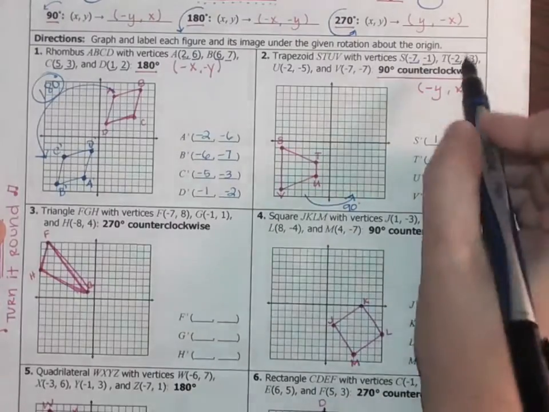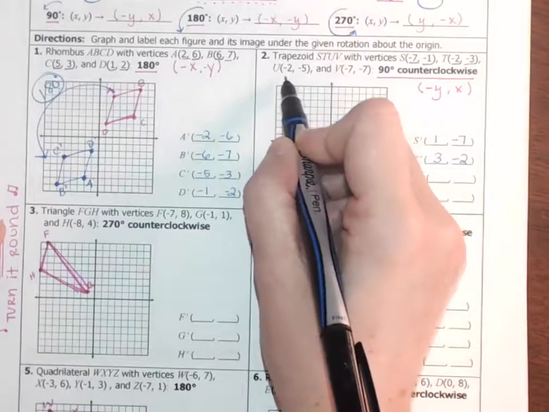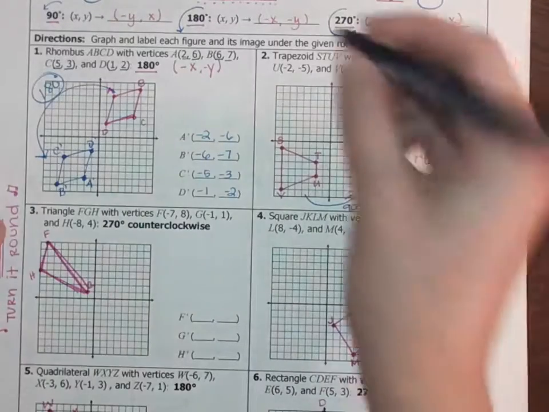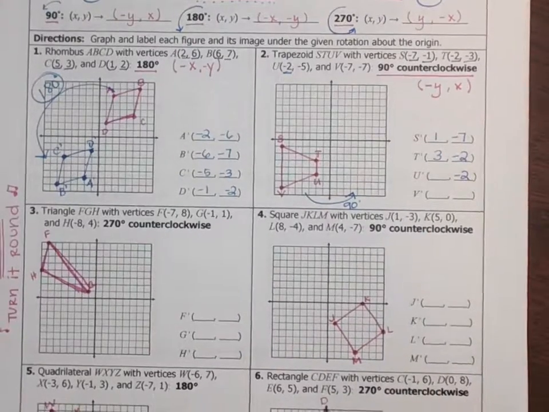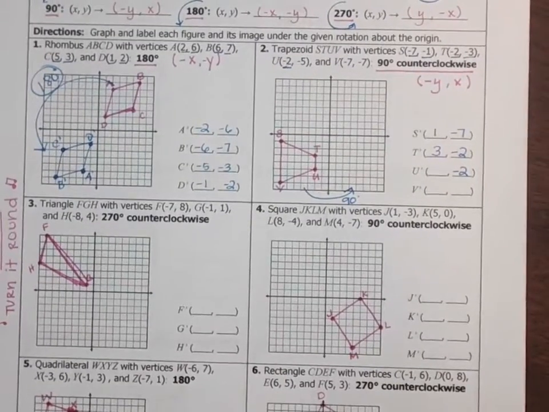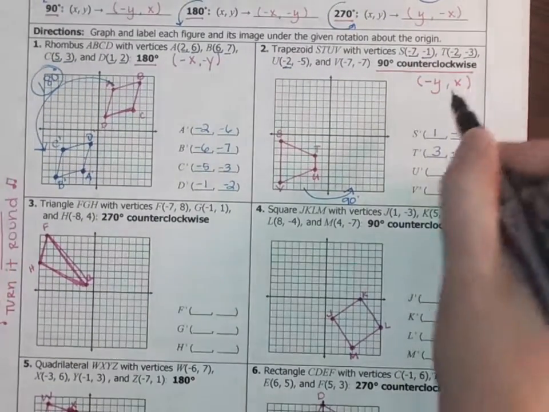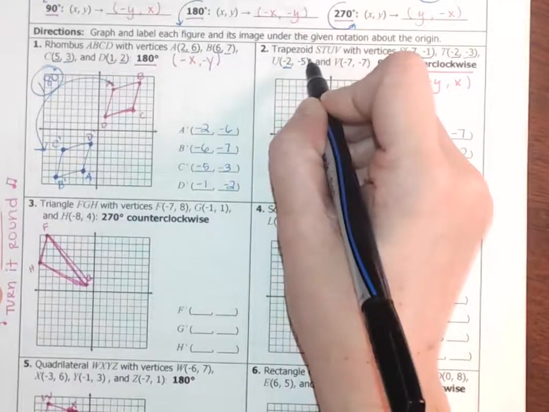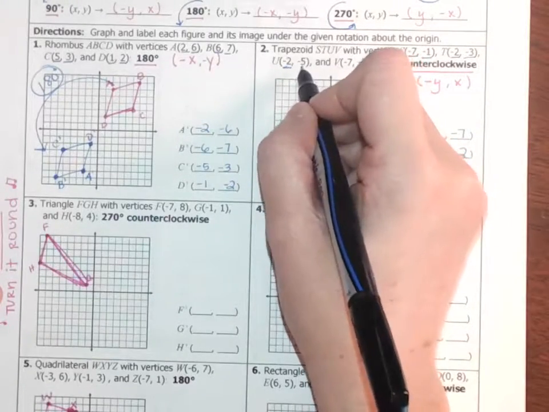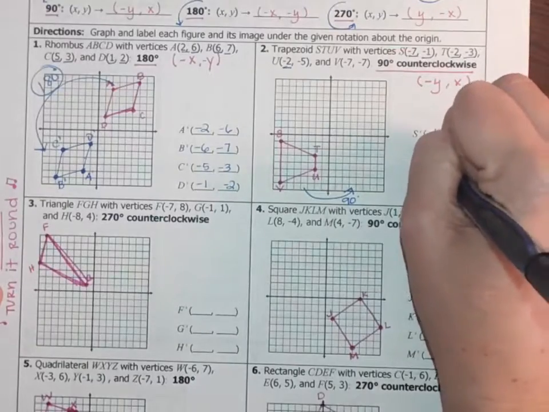All right, next, let's take a look at point U. We're going to take our original x value, which is -2, and plug it right in for our U prime y value. Next, let's take a look at our original y value, which was -5. We're going to find the opposite of that, which would be +5, and plug that in for our x value.